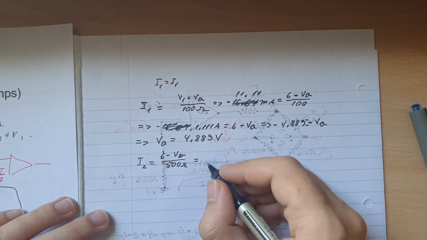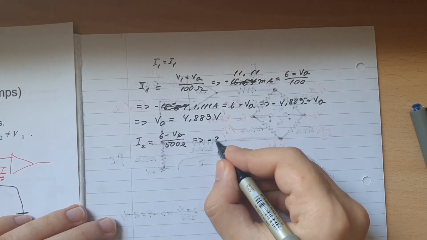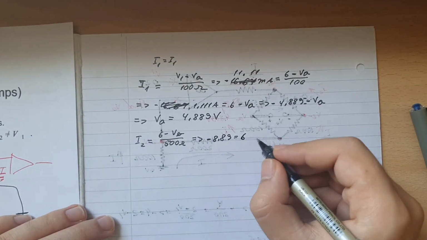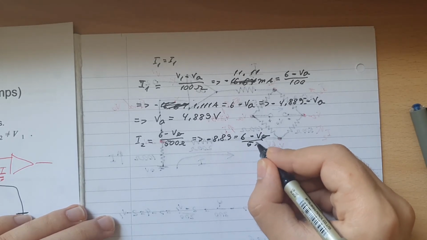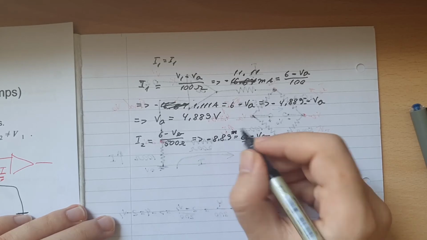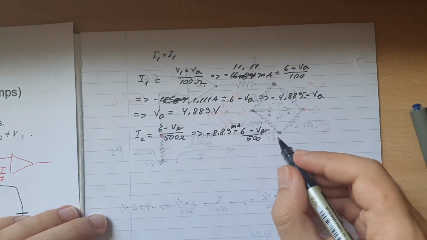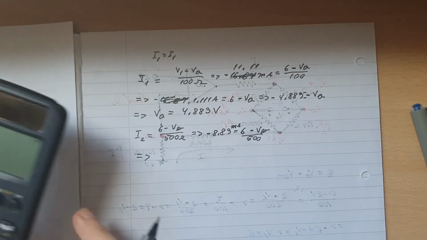Okay, and that'll be equal with I2, that was 8.89 milliamps, equal with 6 minus VB over 500. Is it milli? Yeah, it is milliamps.